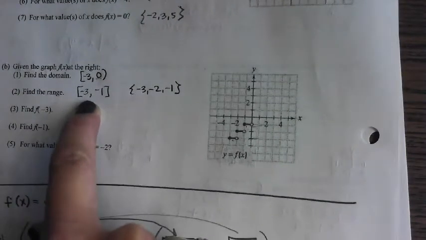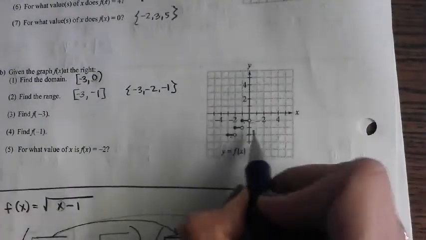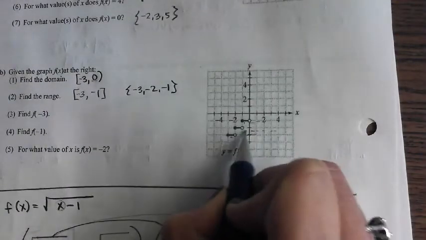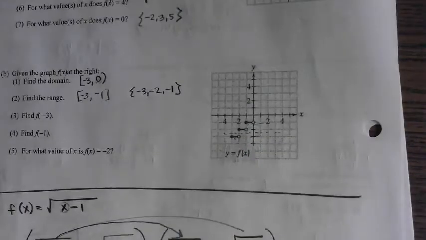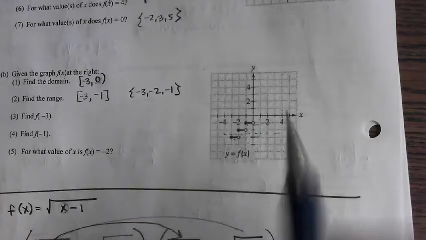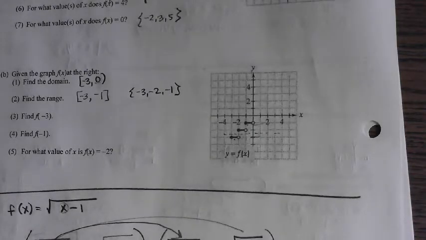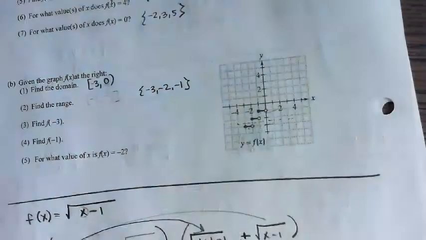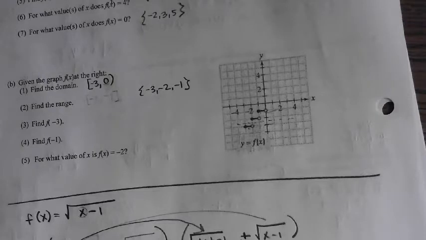It doesn't actually reach -2.5. If you look at where y would equal -2.5, there is no x value that would go with that. So this is a finite list. It only hits 3 y values: -3, -2, -1. It's not a continuation where it hits everything in between. It skips sections, so we would write that as a list. Are we good with that?